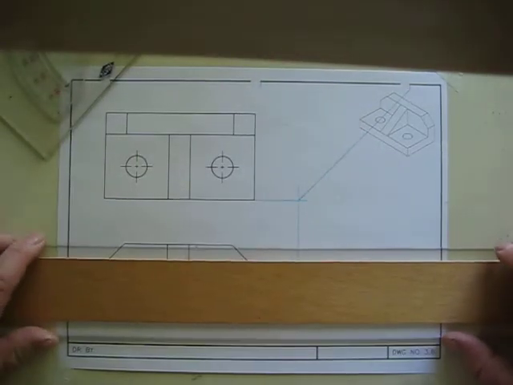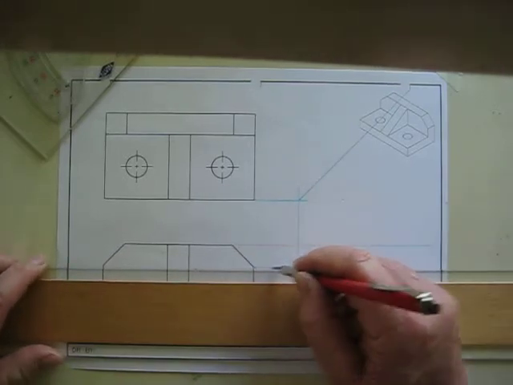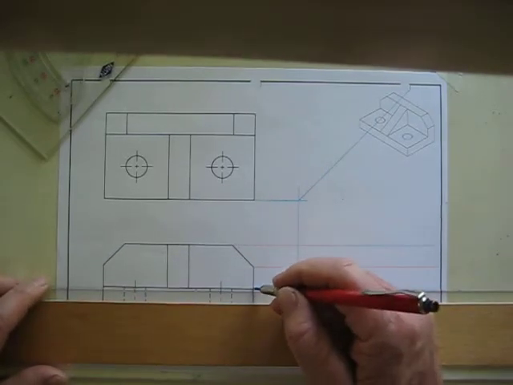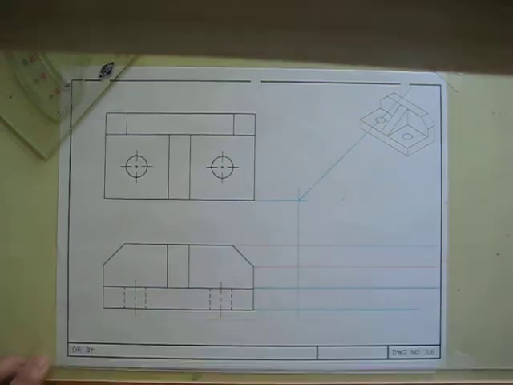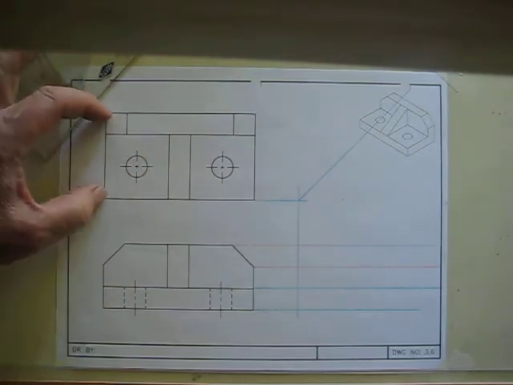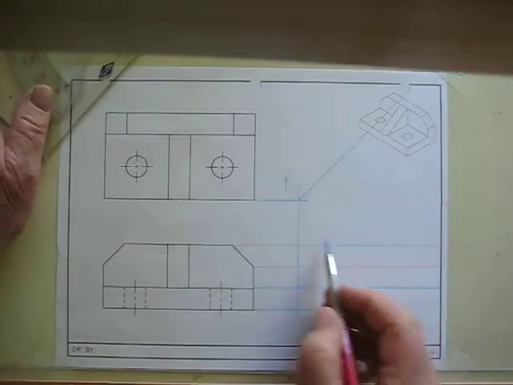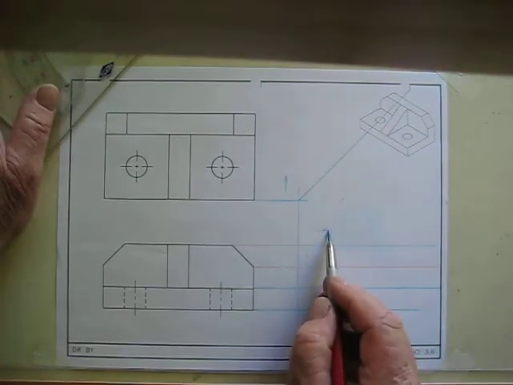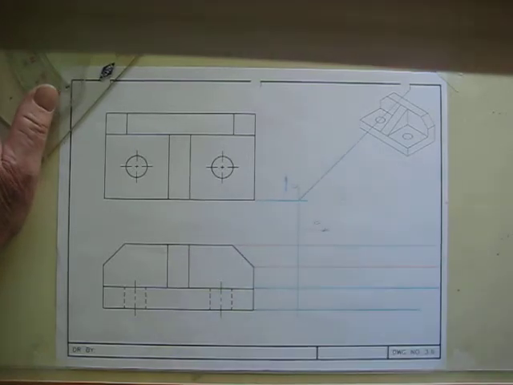The next thing I'm going to do, from every point in the front view, I'm going to transfer over into the right side view. Okay? Now there's actually 3 ways I can get this depth distance, which is this distance here, and that distance is going to be the same as this distance. And both of these distances are depth distances.